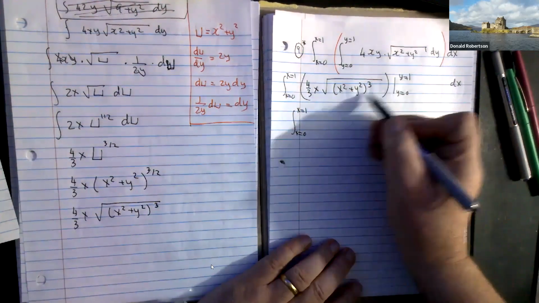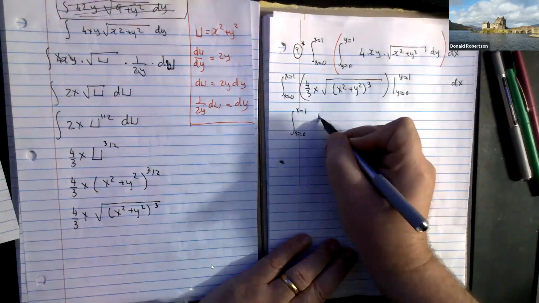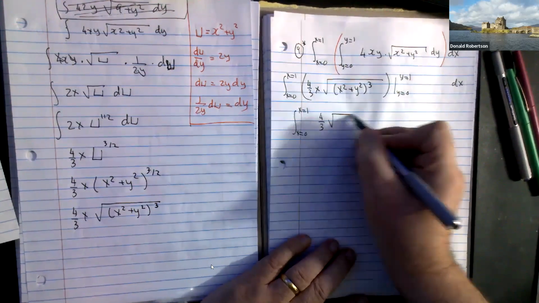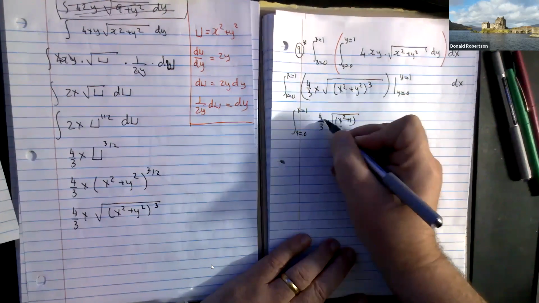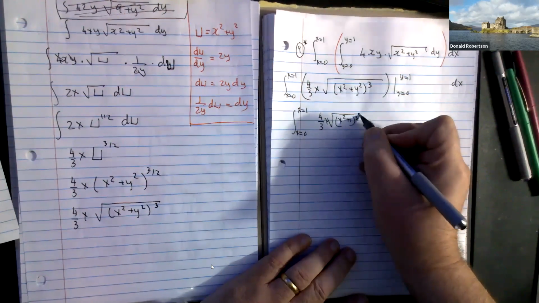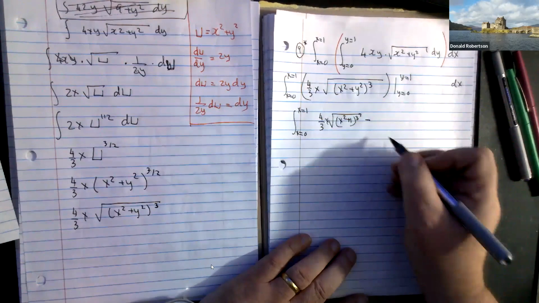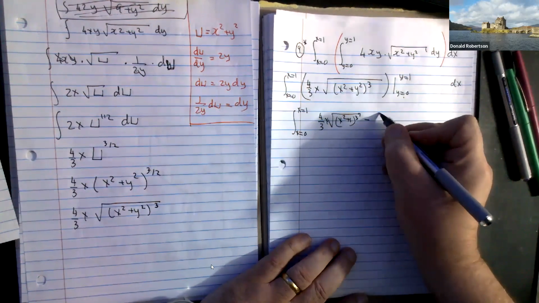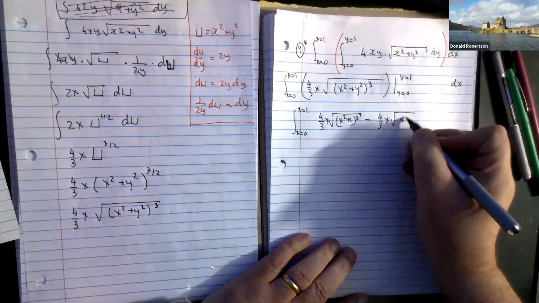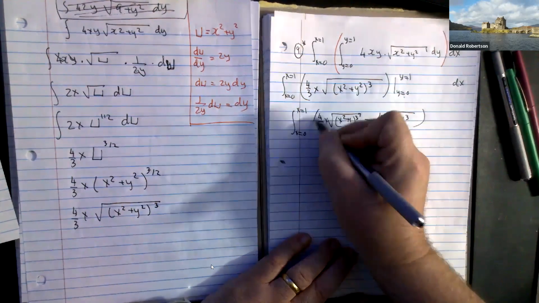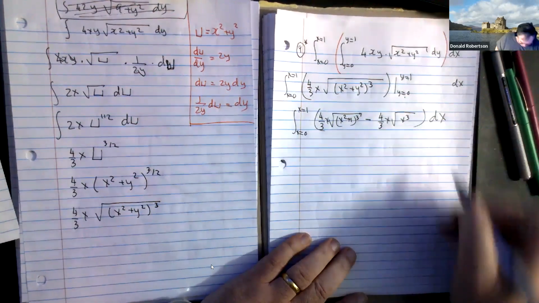And let's see, if you plug in 1 here, you get 4/3 the square root of x squared plus 1 cubed. Take away, if you plug in 0 here, you get 4/3 x, the square root of x cubed dx.